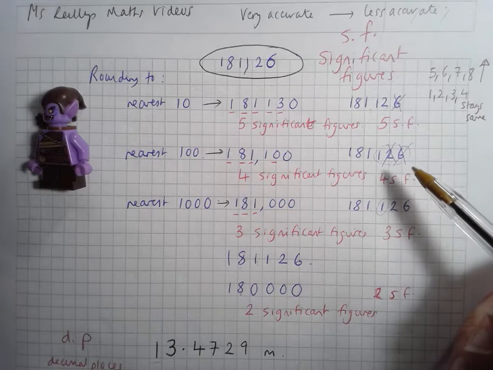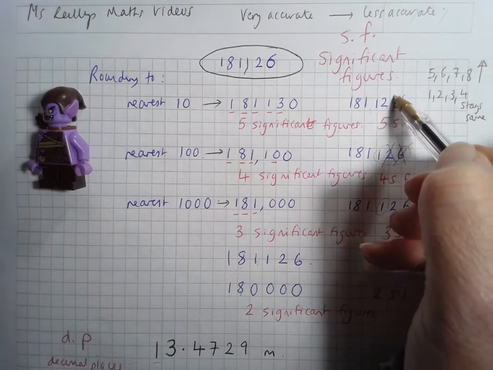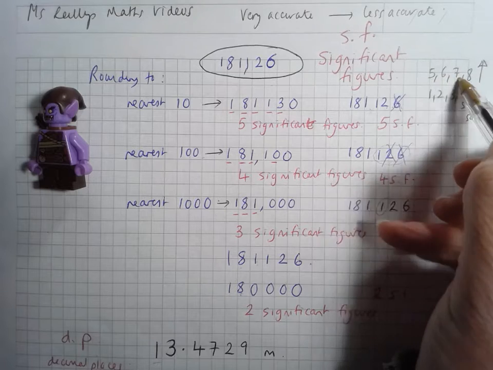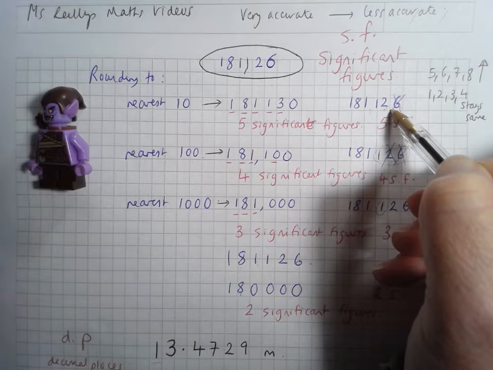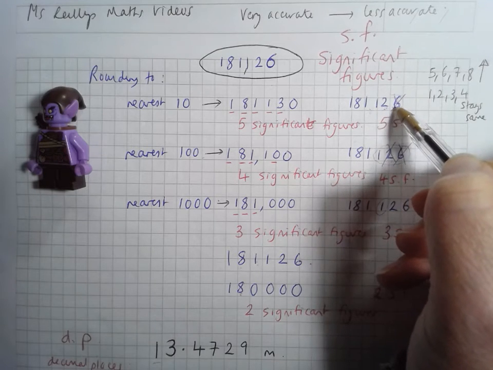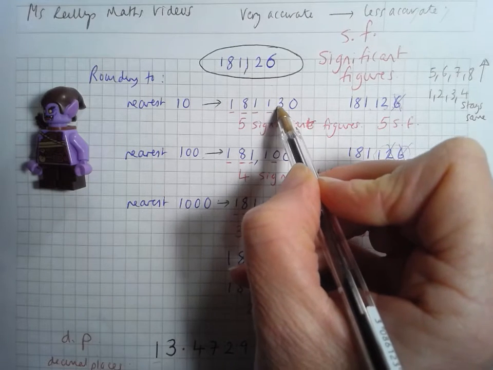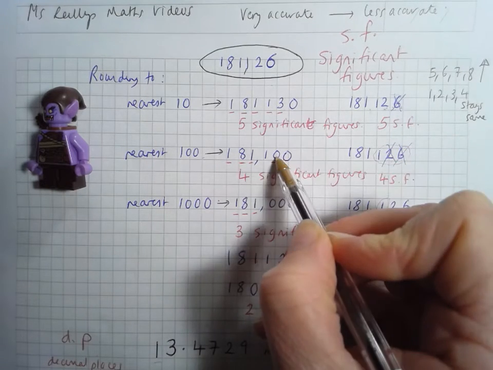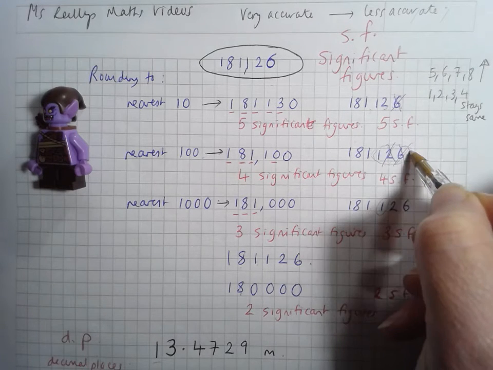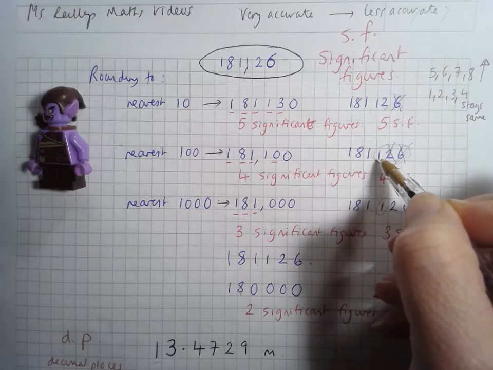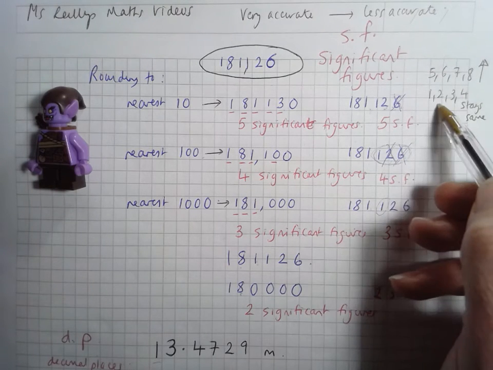So here we have 181,126. We're losing the 6. That's one of this group, so it's going to knock this number up by 1. Rounding 26 to the nearest 10 rounds it to 30. So what we're left with is 181,130. For the nearest 100, we lost the 2 and the 6. Rounding all of that to the nearest 100 is 100, so this 1 stays the same because the 2 is in this group of figures here.